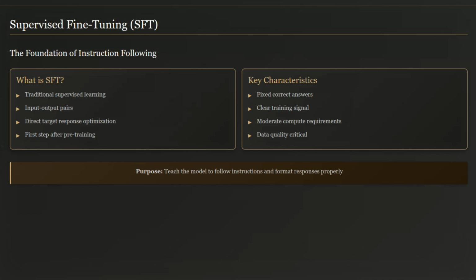When do you use SFT? It's your first step after pre-training. You use it to teach the model how to follow instructions, format responses properly, and perform specific tasks.